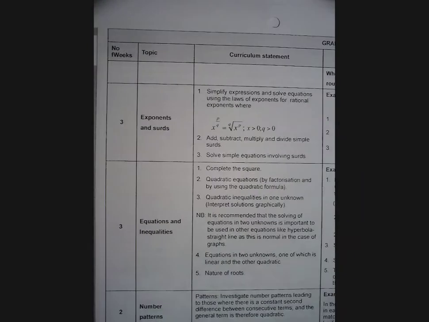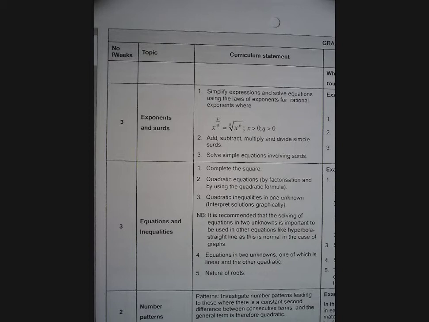Exponents and surds. It says simplify expressions and solve the equations using the laws of exponents for rational exponents, and then add, subtract, multiply and divide simple surds and solve simple equations involving surds. So the whole first section is about exponents, simplifying expressions or solving equations with exponents involved, and anything to do with surds. That's what we're going to concentrate on for this video.